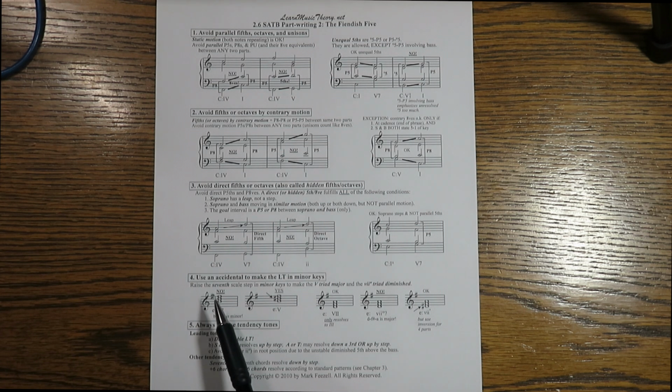This is something handy to know when you're trying to voice a chord in a minor key, especially the 5 chord or the 7 diminished triad. So here we go. Use an accidental to make the leading tone in minor keys. Raise the 7th scale step in minor keys to make the 5 triad major and the 7 triad diminished. So here's an example.